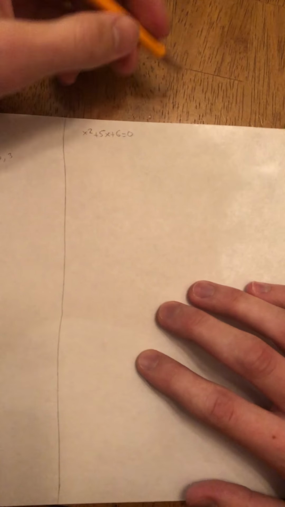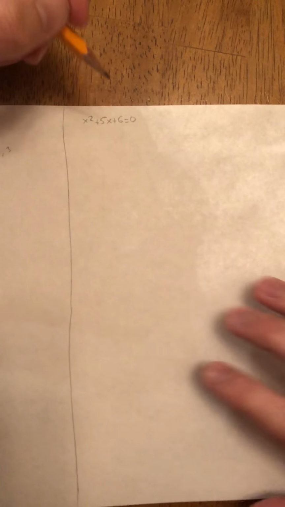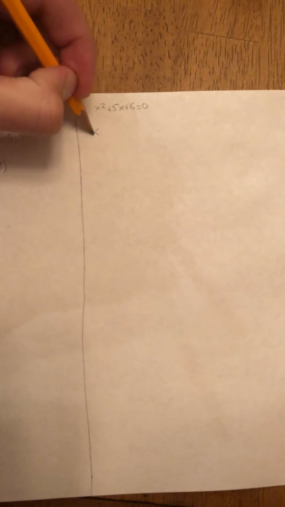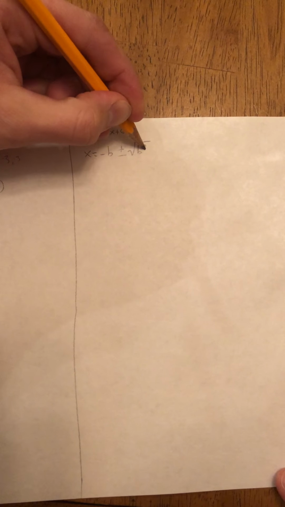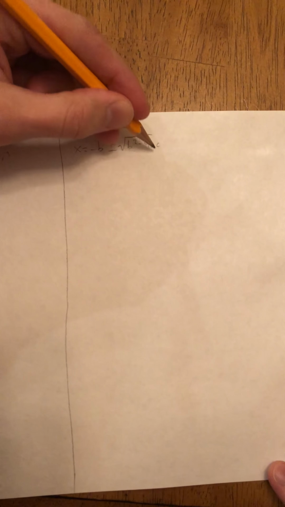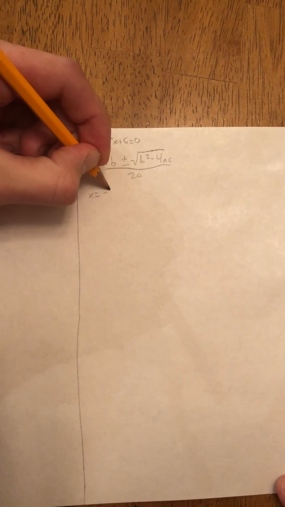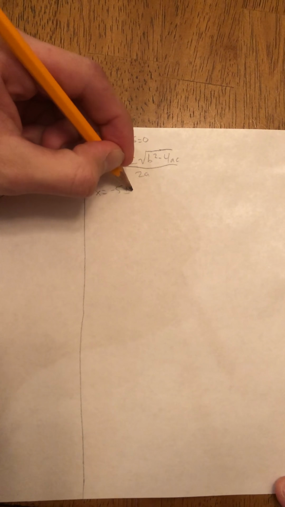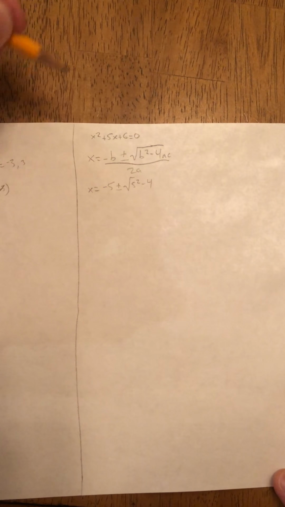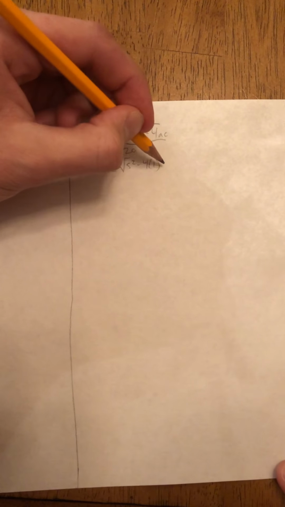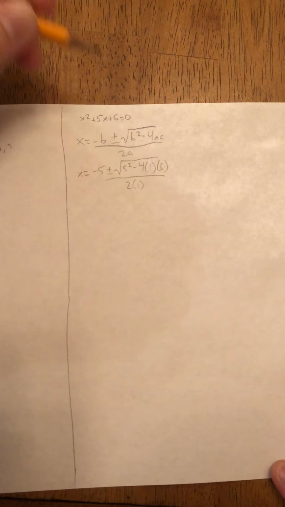On my next equation, for the quadratic equation, I have x squared plus 5x plus 6 equals 0. So I will plug this into the quadratic formula. x equals negative b plus or minus the square root of b squared minus 4ac, divided by 2a. So from here, I can plug negative 5 in for b, plus or minus the square root, 5 squared, minus 4 times a, which is just 1, times c, which is 6, divided by 2 times 1.